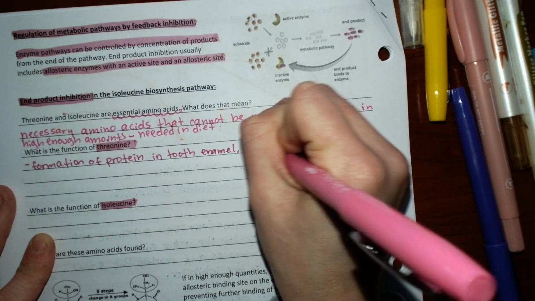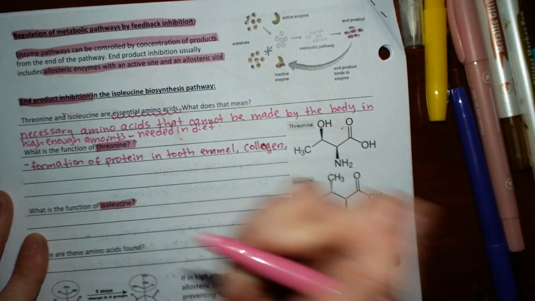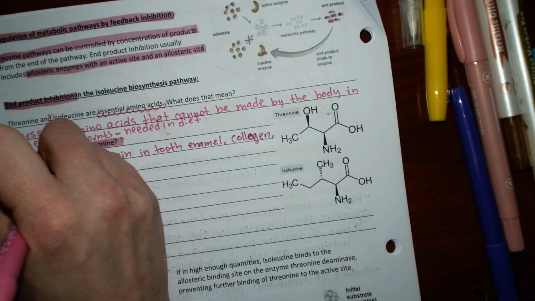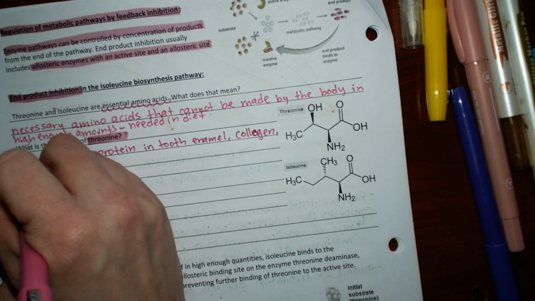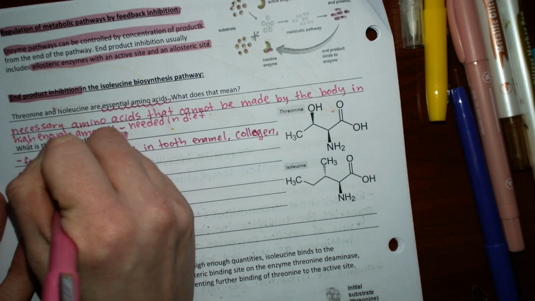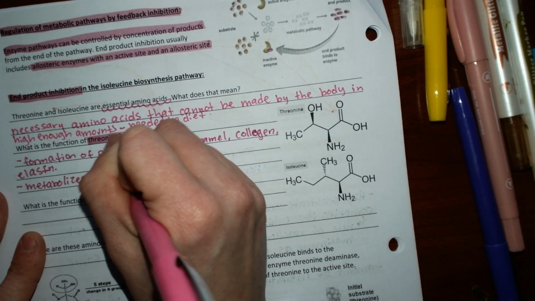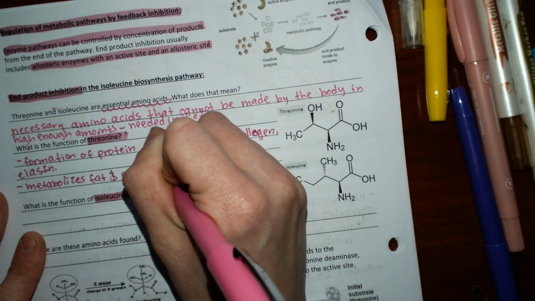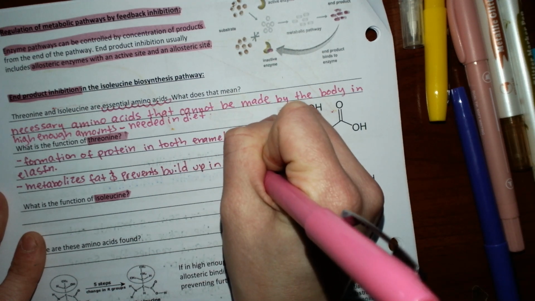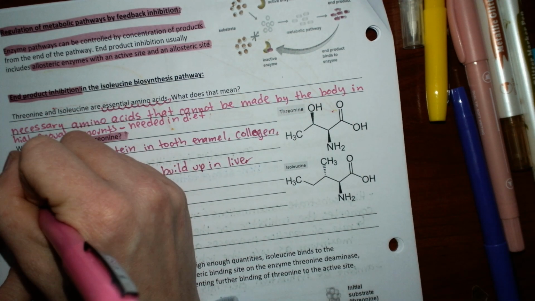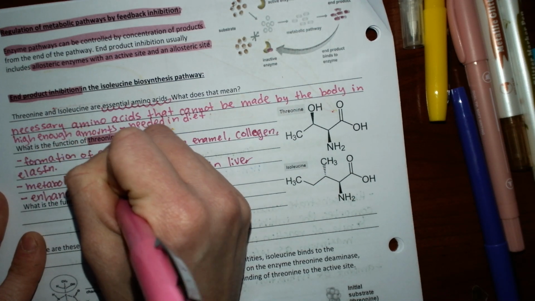Collagen and elastin. I spelled collagen wrong. And elastin. It also metabolizes fat and prevents buildup of fat in the liver. And it helps to enhance immune system.